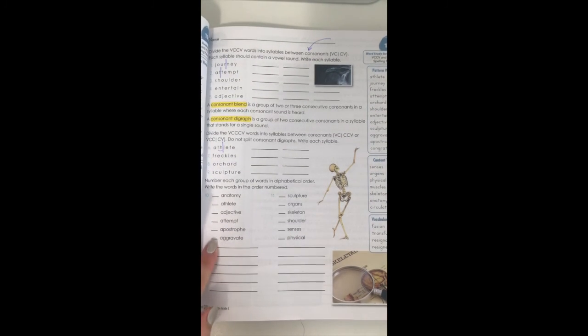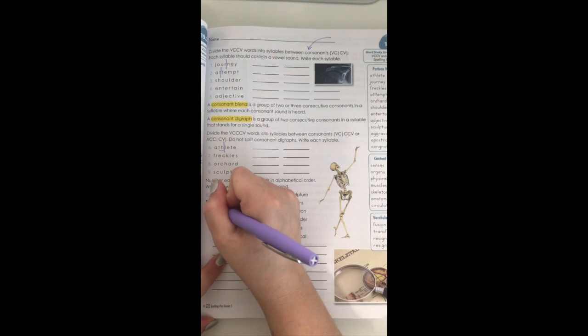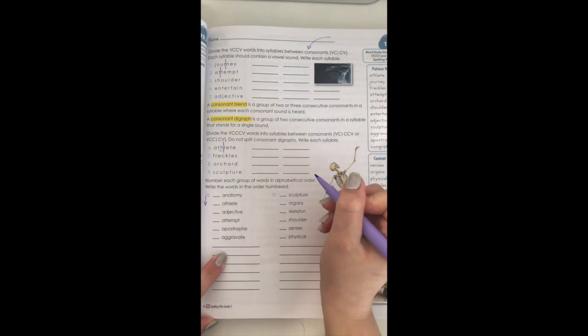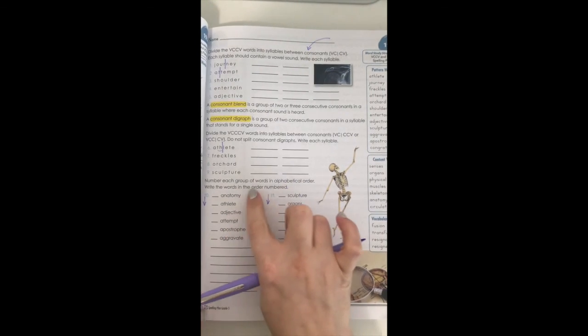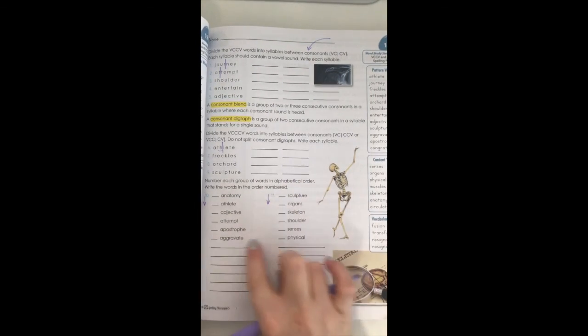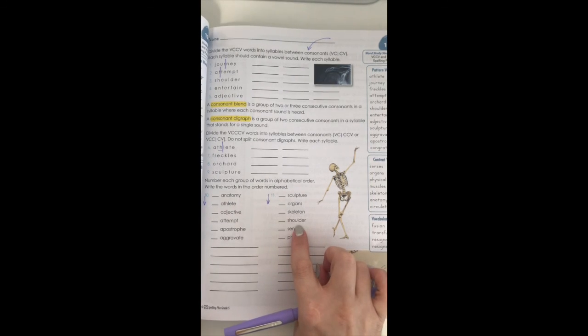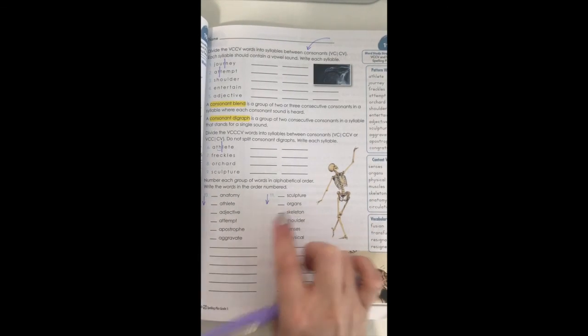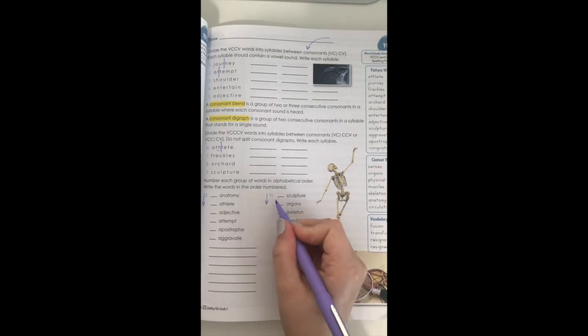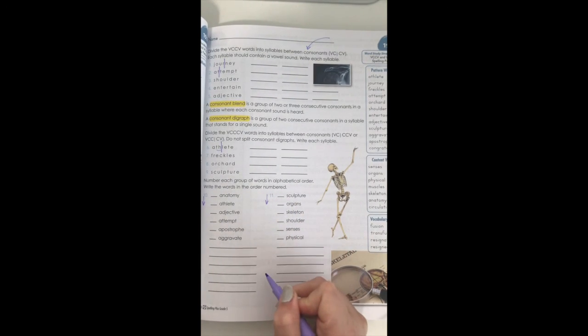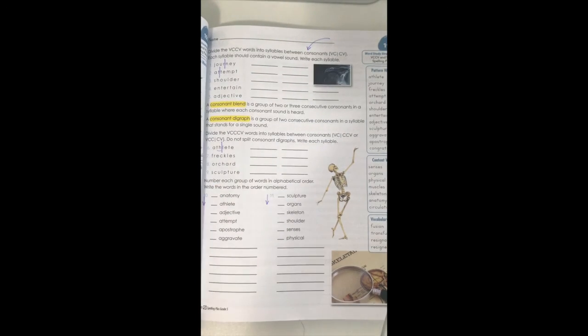This is pretty easy. You're just going to put this row in alphabetical order and then this row in alphabetical order. Just make sure that you're not putting the entire list here together in alphabetical order. These are separate. So all of the words for number 10 would go in ABC order here, and all of the words for number 11 would go in ABC order here. So just make sure you keep these columns separate.